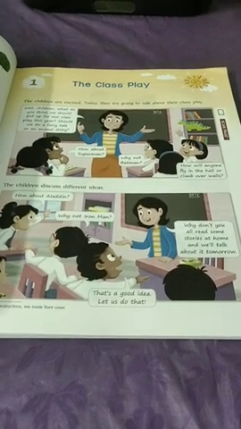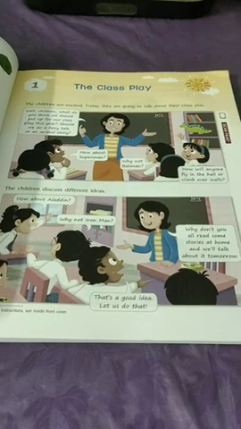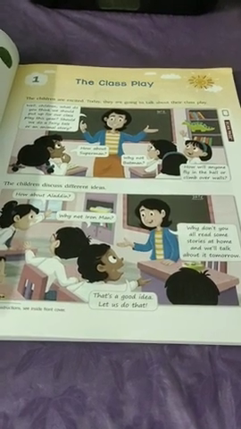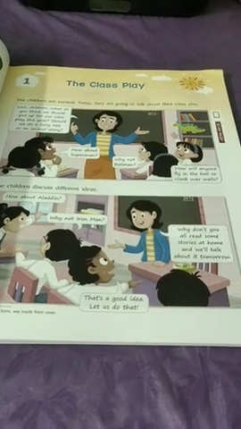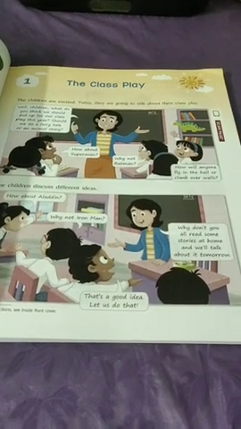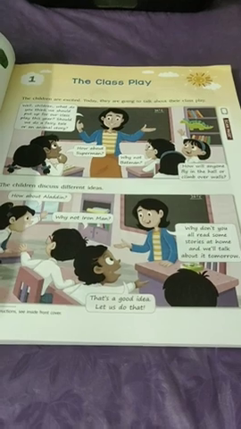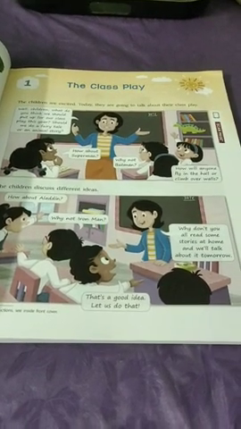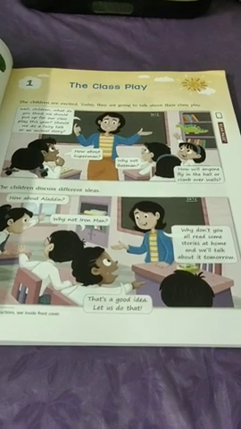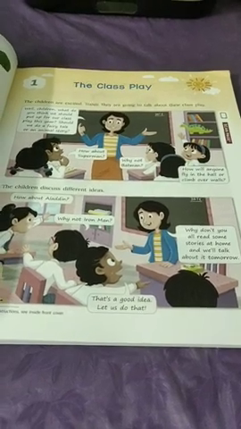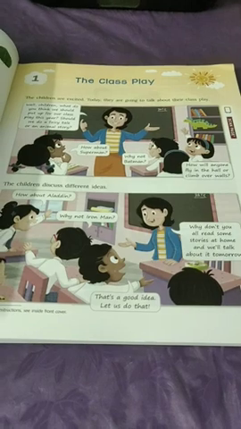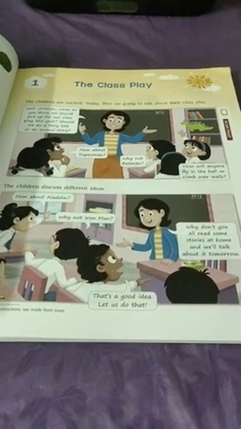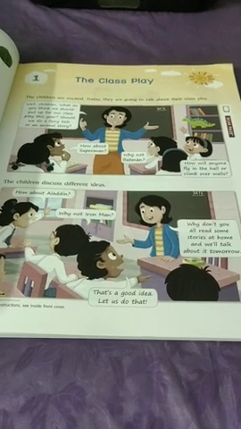That's a good idea. Let's do that. So now the children are very confused. One is saying, let's do Aladdin. One is saying Iron Man. So the teacher listens to all that confusion and she tells them it's alright. Maybe you are too confused, so go home, read some storybooks and then we'll talk about it tomorrow. We'll finalize the whole topic tomorrow. Another child says, that's a very good idea. Let's do that. Alright, let's see what is there in the story after this.